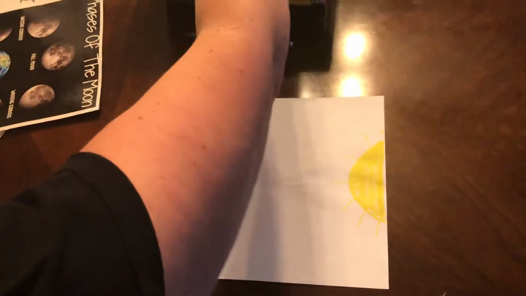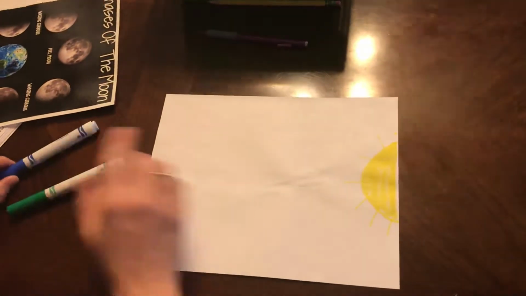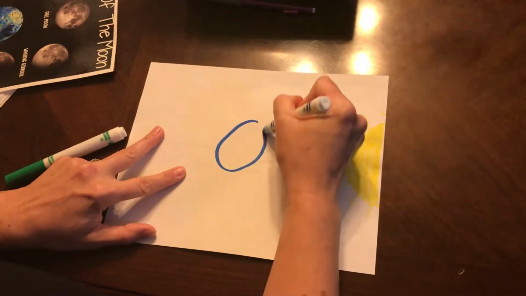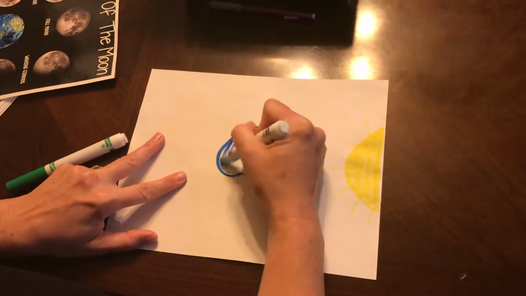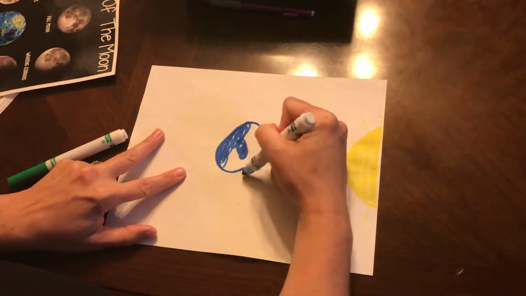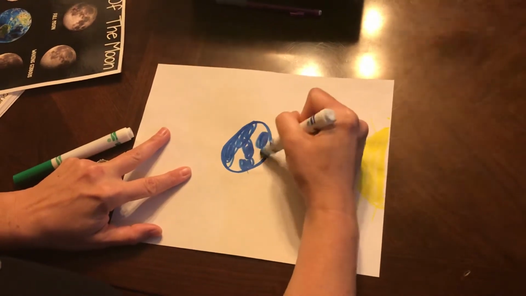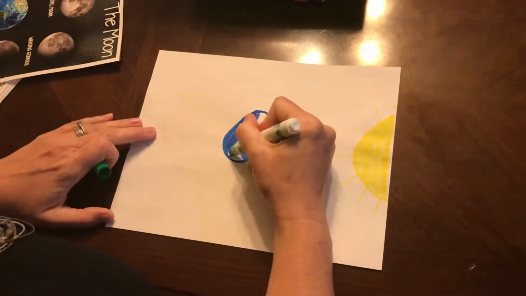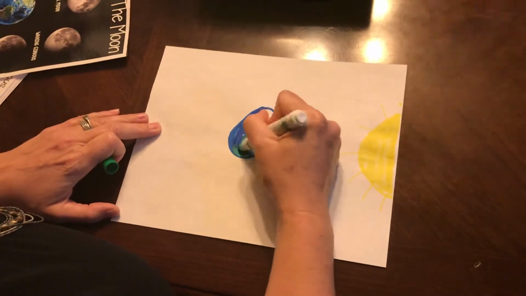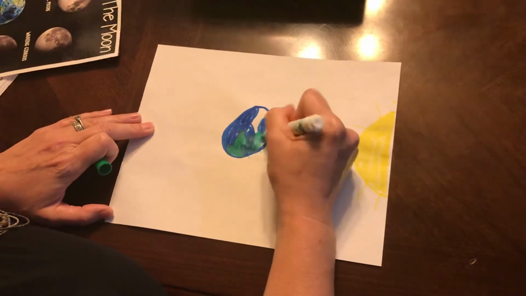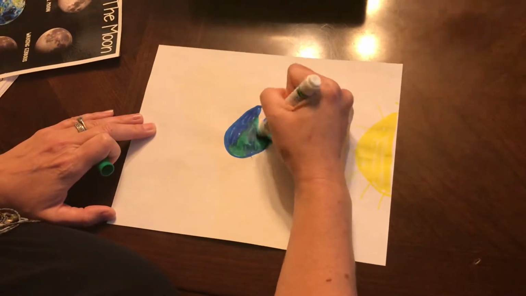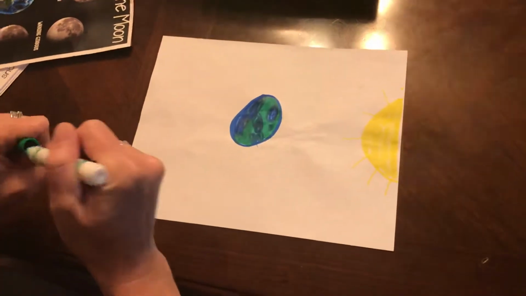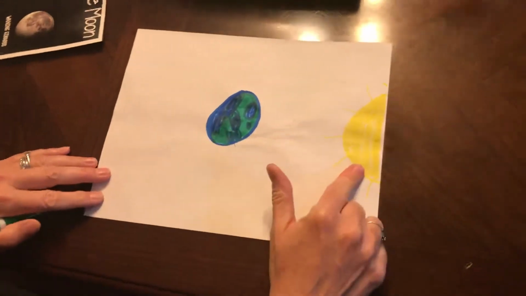I need green for land and blue for the ocean. I'm going to draw the Earth right in the middle of my paper. So here is the Earth, and save some room for green. This doesn't exactly look like Earth, but when I see blue and green together in a circle, I always think of Earth. We have more ocean in our planet than we do land, but it's a great planet to live on. All right, so here is Earth and here is the sun.